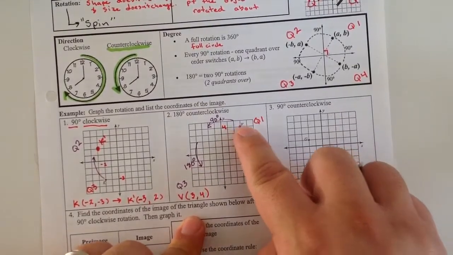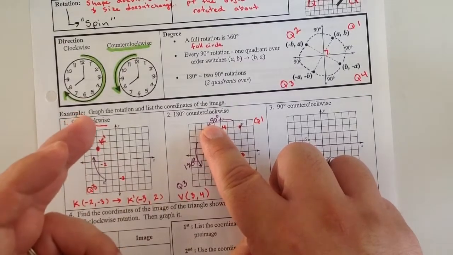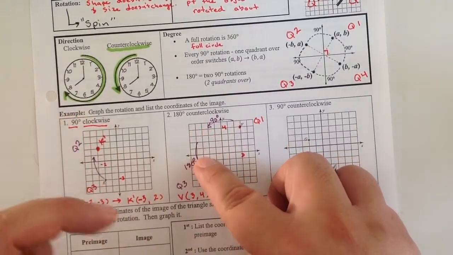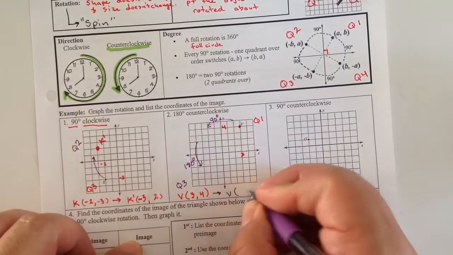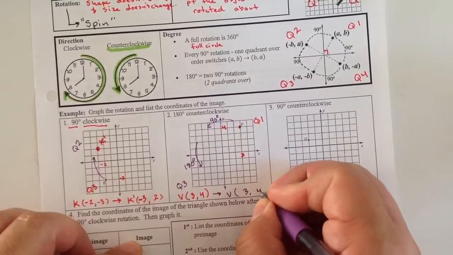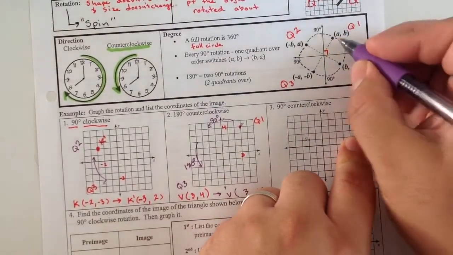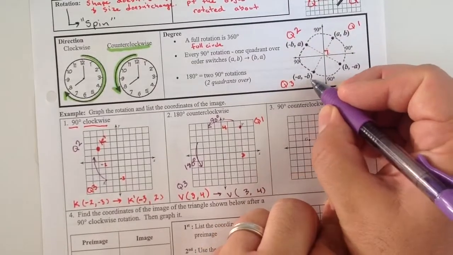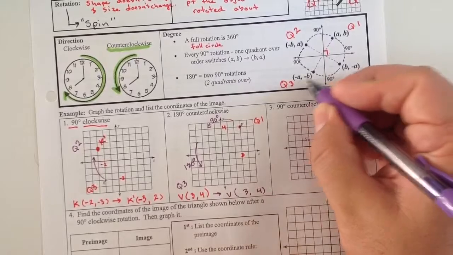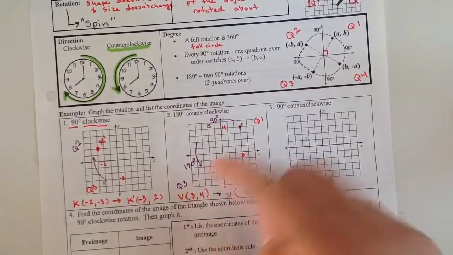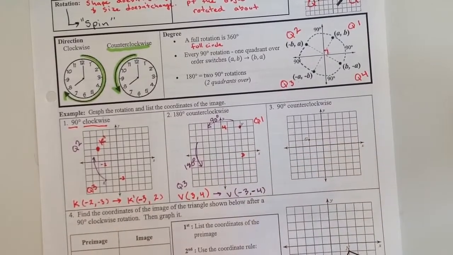We said when we go 90, we switch them. So that would be 4, 3. But then I go another 90, so I switch them back. So this one is actually back to 3, 4 again. In fact, look at it here. If I was in quadrant 1, 3, 4, right? 3 and then 4. Look at that, 3 and then 4. But according to this table, it says they have to both be negative because I'm in quadrant number 3 where everything's negative. So negative, negative. So there I have my point.